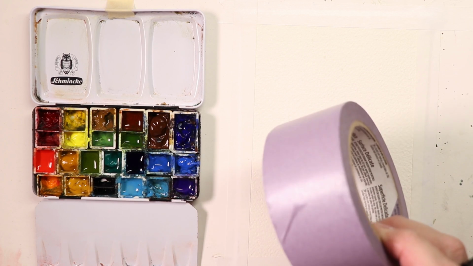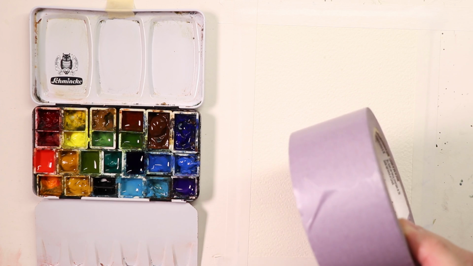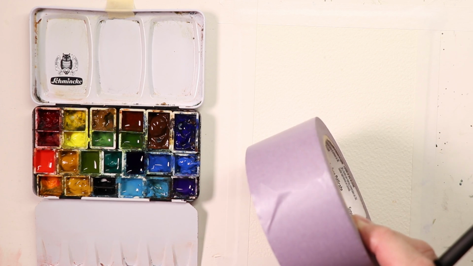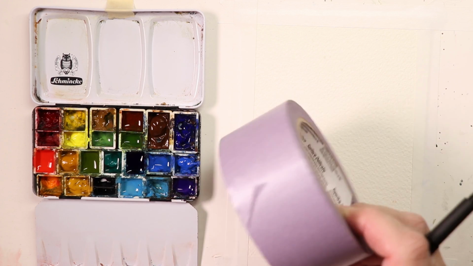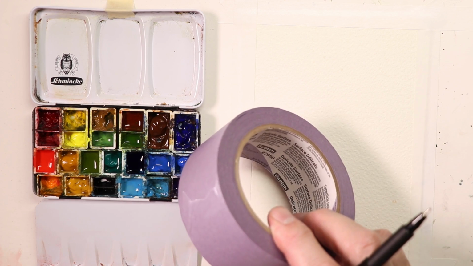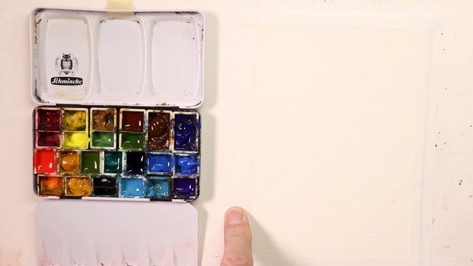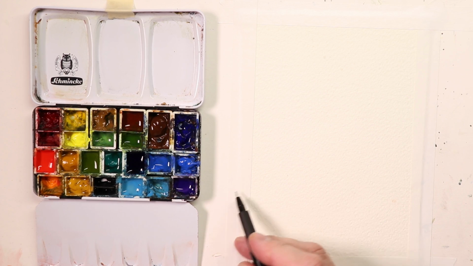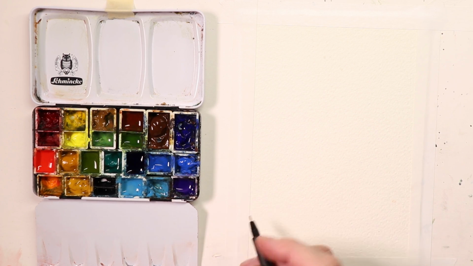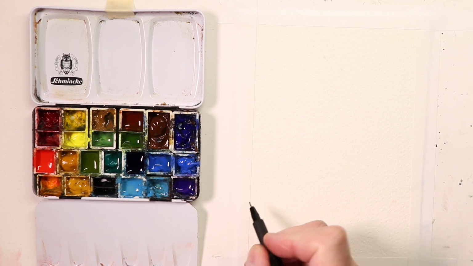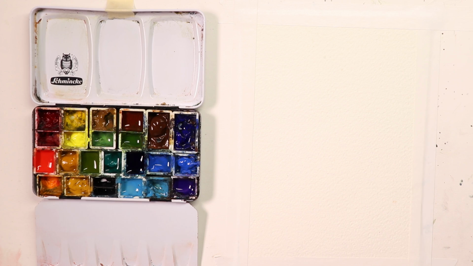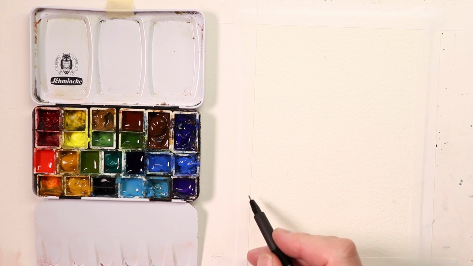Some tapes will tear and destroy the face of the watercolor paper, but this does not. This is really good quality painter's tape, so I use this a lot. I use white artist tape around here so that it kind of blends in with the background here with our table. So it's less distracting if you're watching a video, but when I do my paintings in my studio, I'll use the colored artist tape. So again, we're looking to get our hash marks.